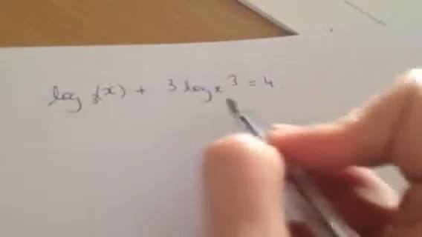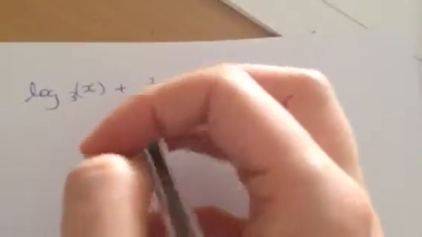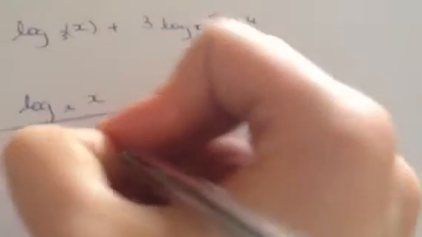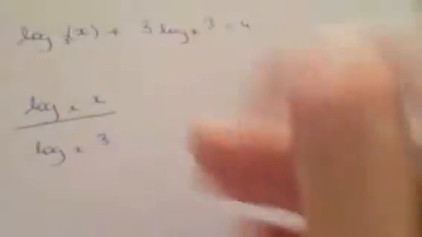I need to take one of these. I'm going to take this one here and I'm going to change the base to log in the base x. So I go to my log tables and I follow my formula carefully, and it's log of x in the new base all over log of the old base in the new base, plus 3 log 3 in the base x is equal to 4.